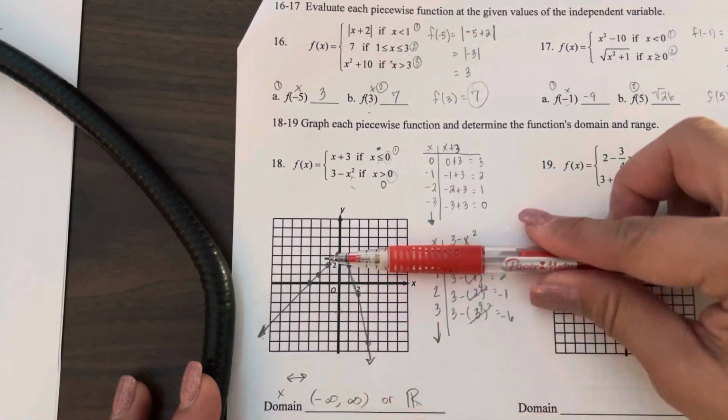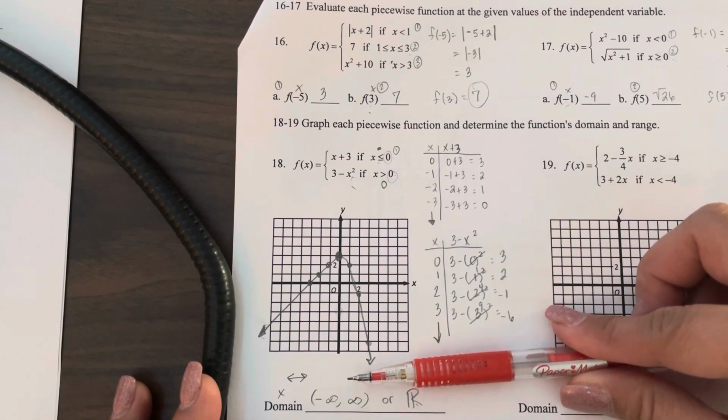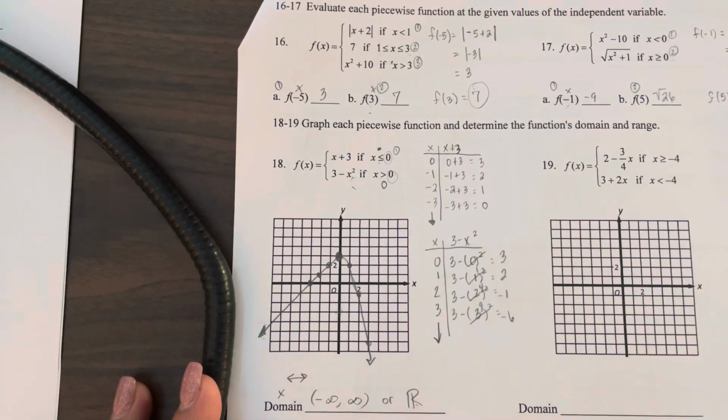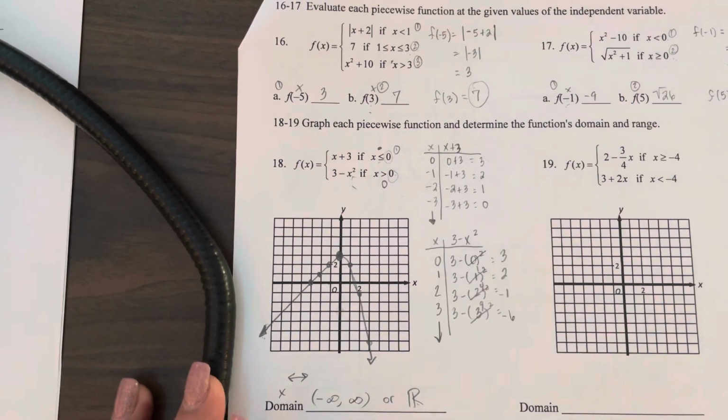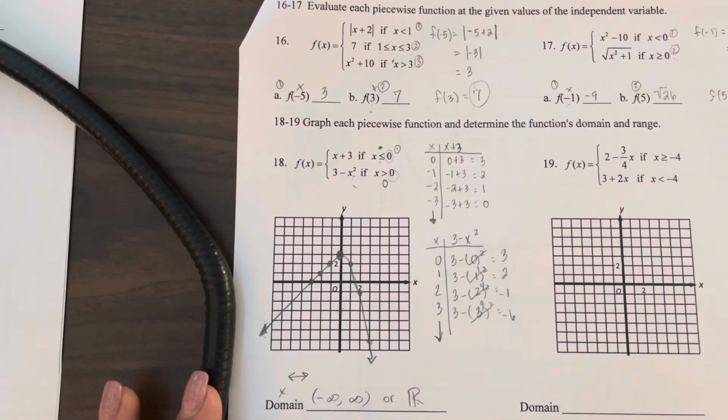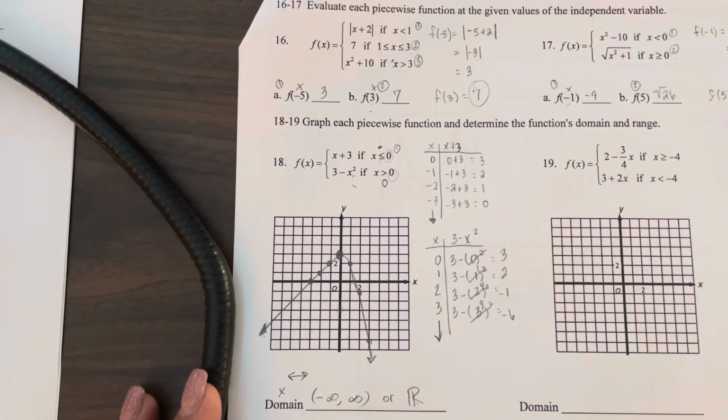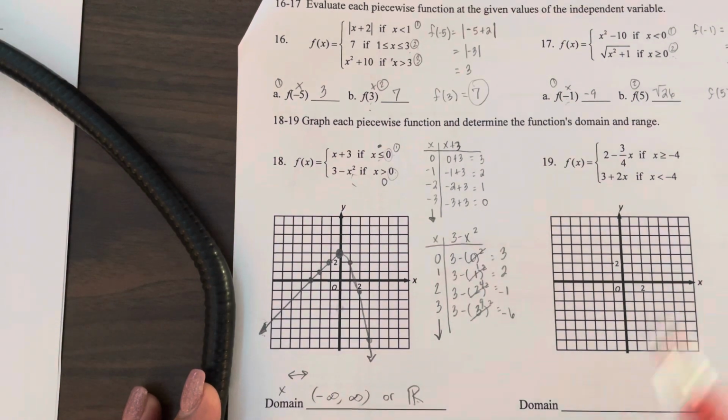Range is from the bottom up. What's the lowest? What do you hit? Because I haven't plotted it yet. Oh, 1 second. 2, 3, 0. What's my lowest? No, the lowest part of your graph.